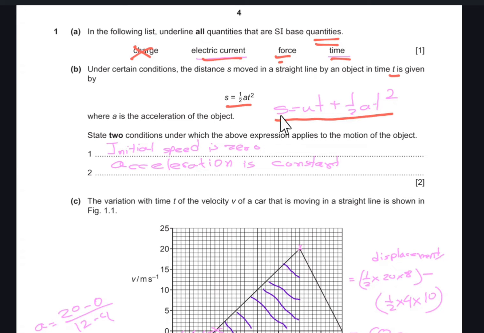As it avoids ut, that means the initial speed is 0, thus u is 0, so this term is 0. Then acceleration is constant. For all these motion equations that we are using, such as s is equal to ut plus half at squared, v squared minus u squared is equal to 2as, v is equal to u plus at, in all these equations acceleration is constant.